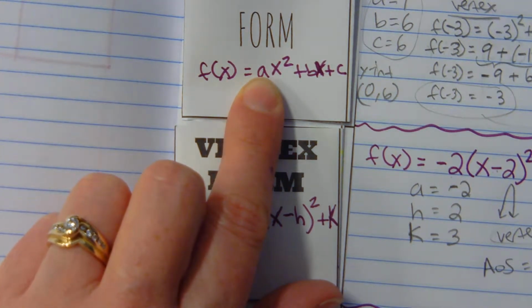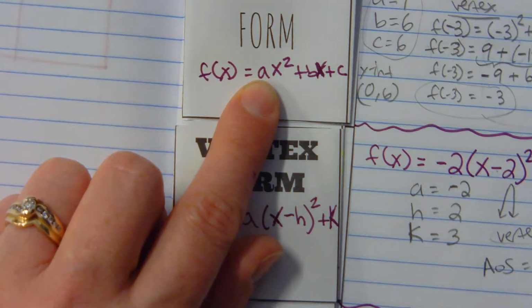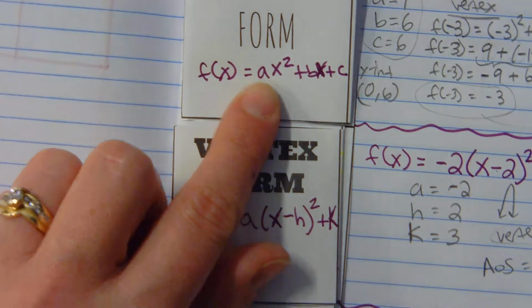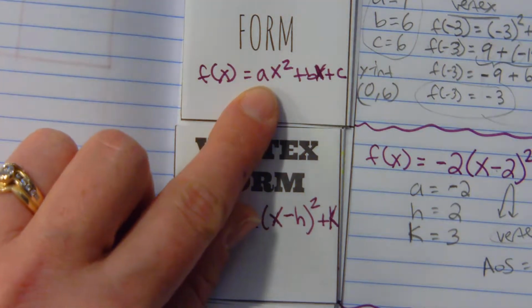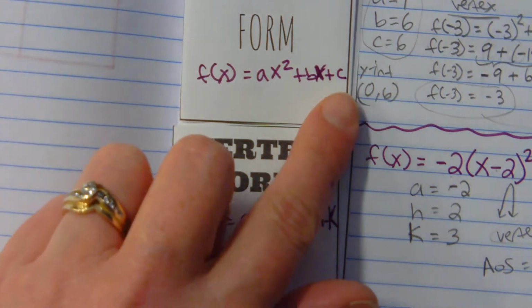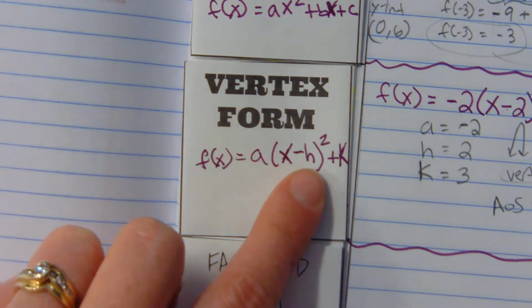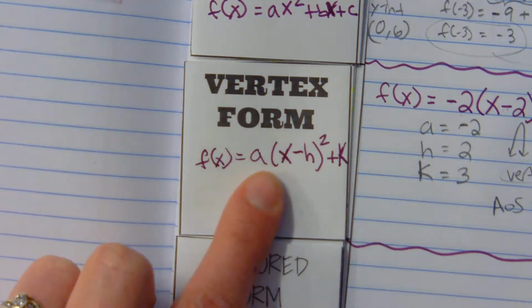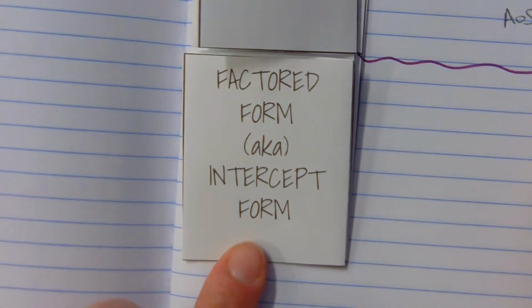If it's a number with absolute value greater than 1, it's going to open up narrower, and if it's a fraction between 0 and 1, then it's going to be wider, and C is our y-intercept. And then vertex form, we learned that our (h, k) is our vertex, and A does the same thing as above. And now we're going to talk about factored form.